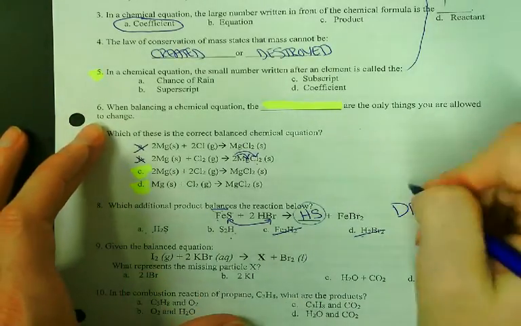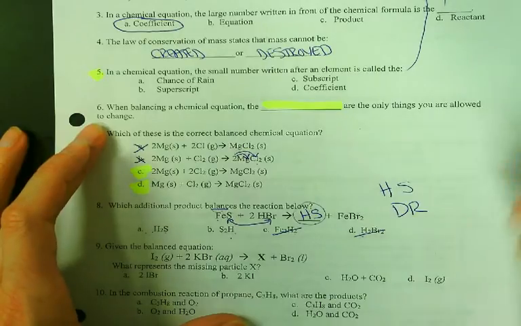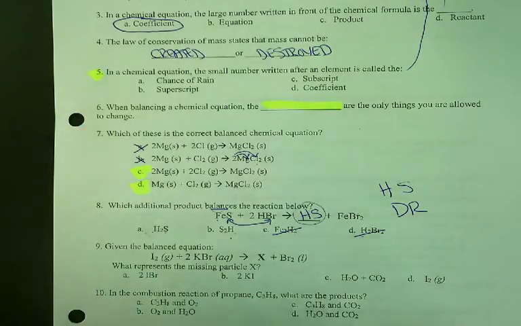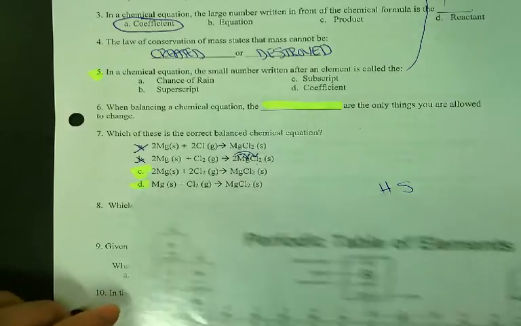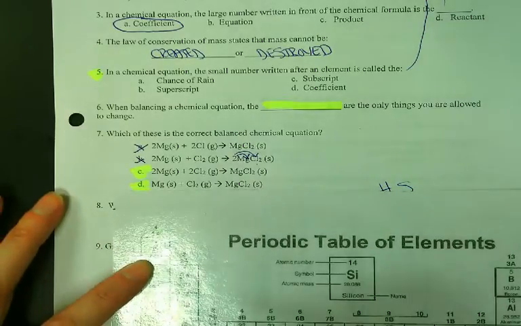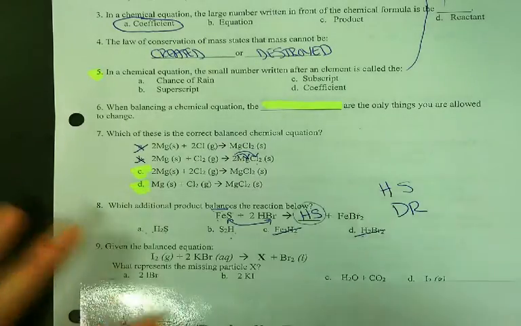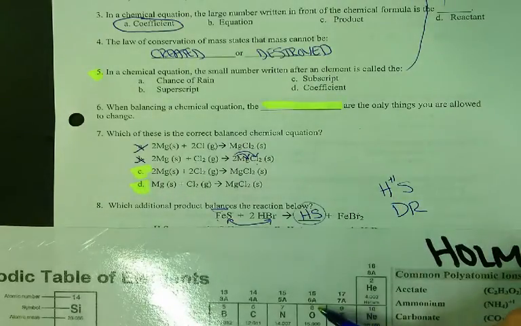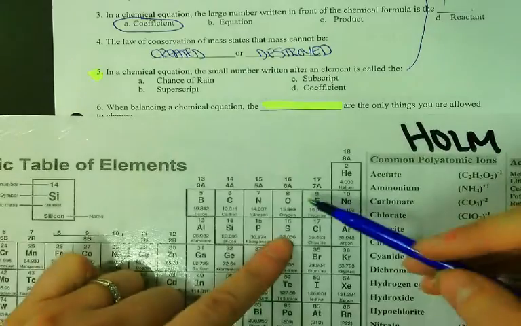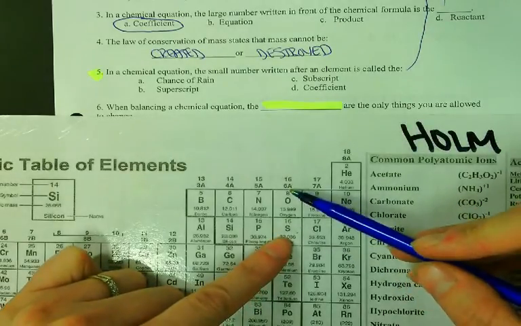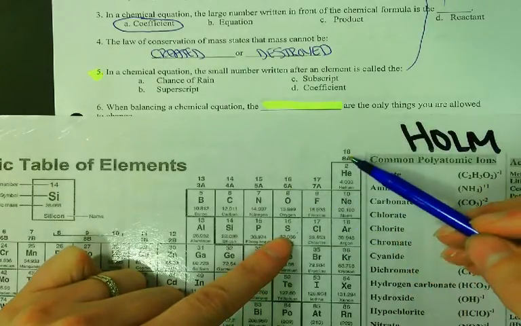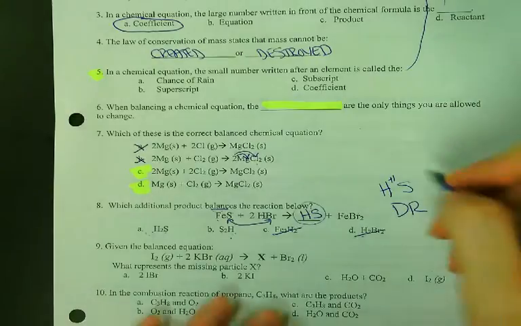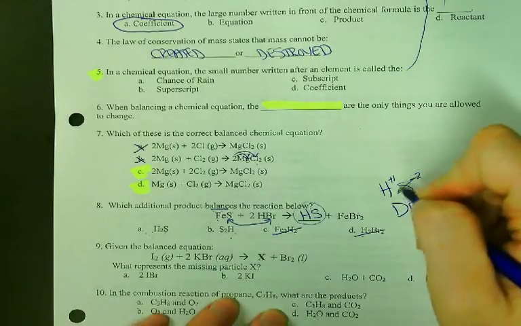Okay. So if we've got an H and an S, you'll notice that hydrogen's in family 1. We don't often work with hydrogen. We will when we get to acids. But hydrogen's in family 1A, so it's going to make a +1 charge. Sulfur is in family 6A. Let me get that on camera, sorry. Sulfur's in family 6A, so it needs 2 more electrons to be like family 8A. Sulfur's going to make a -2.